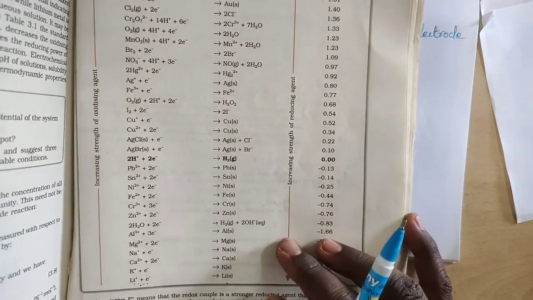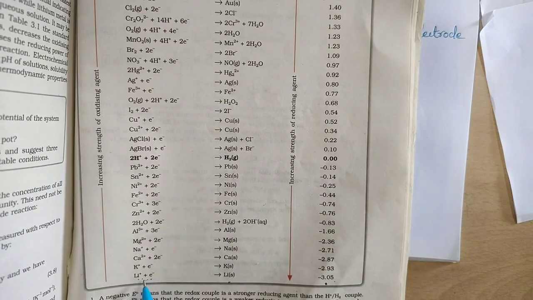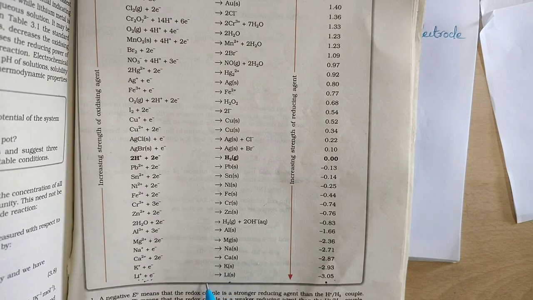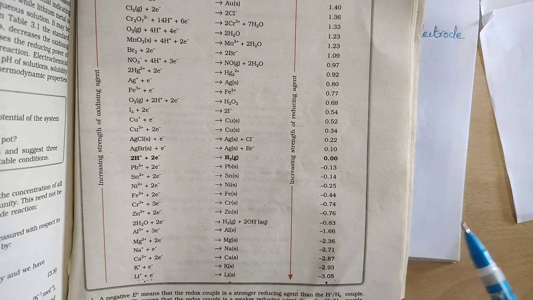In this lithium plus plus electron, we get the lithium solid. So reduction takes place. In this also reduction takes place. So we get the minus 3.05 value. Why do we get minus 3.05? Because it is going to lose electrons, but it need not take electrons. If the electron is gained by this, we get the minus 3.05 value.